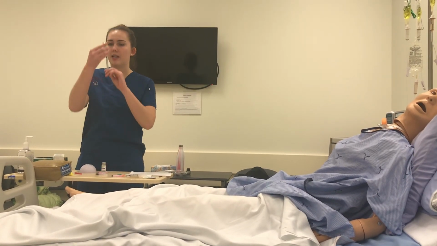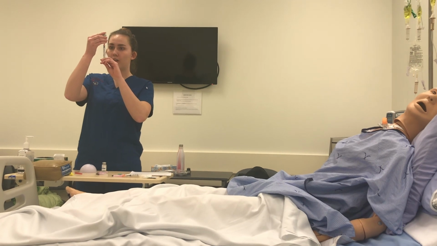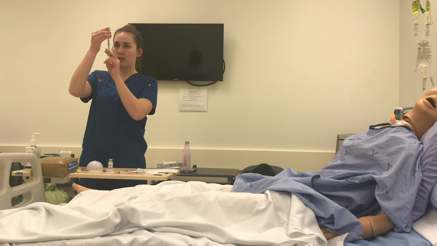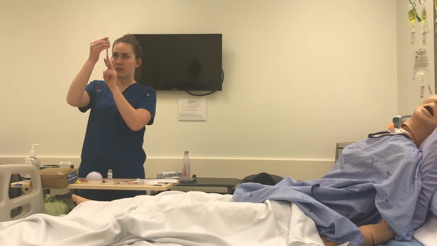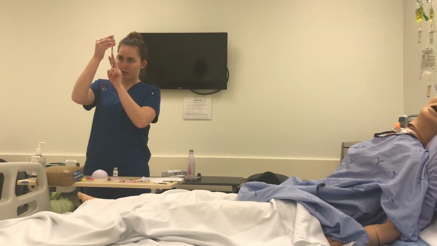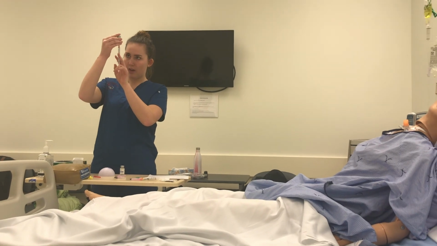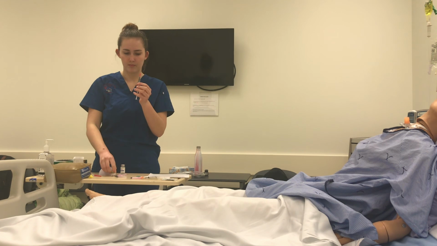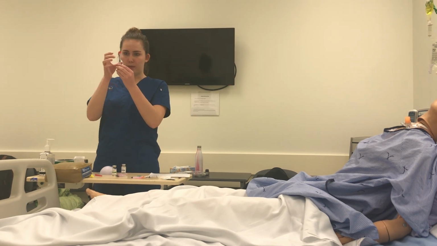Next, I'm going to turn it upside down, making sure that there is no air, and draw it out all the way to 0.5. And getting rid of any bubbles.